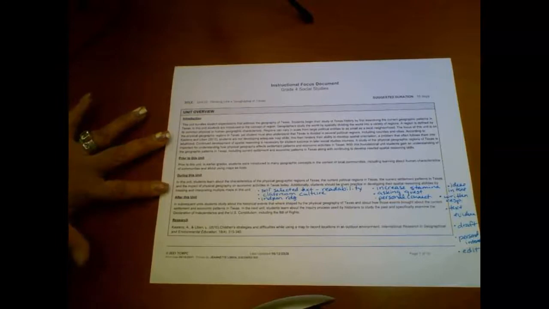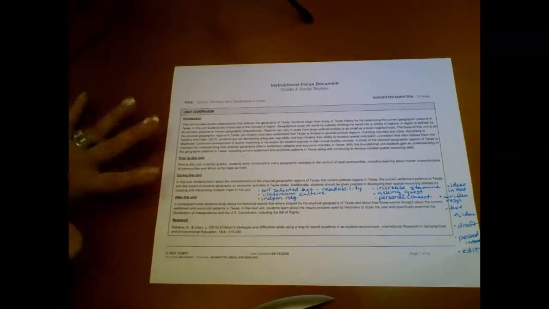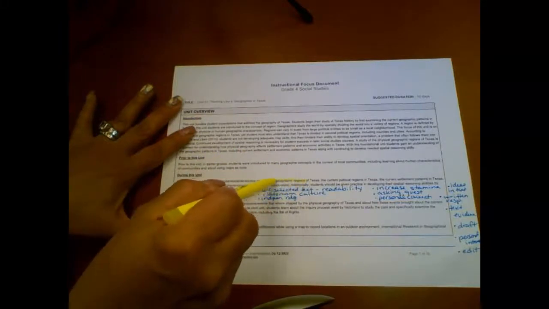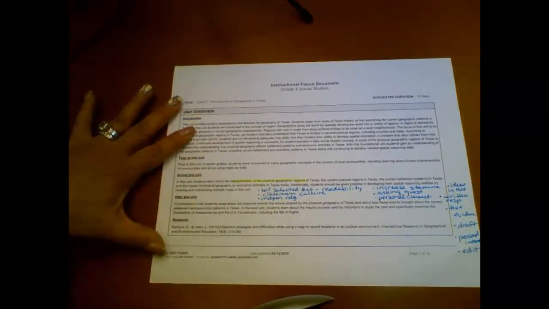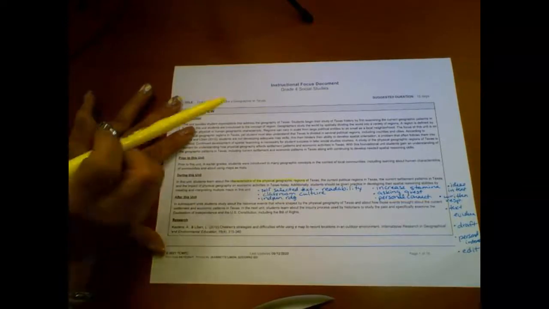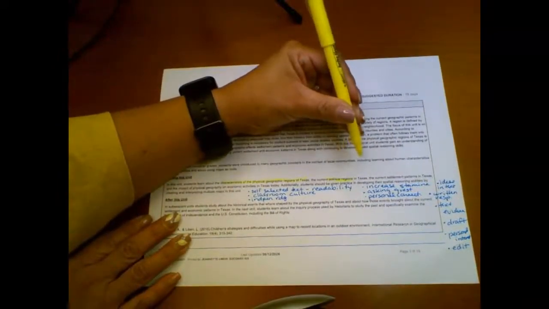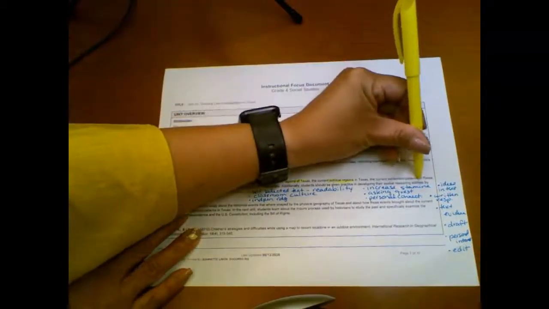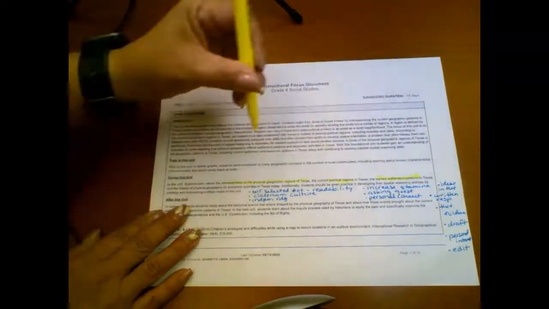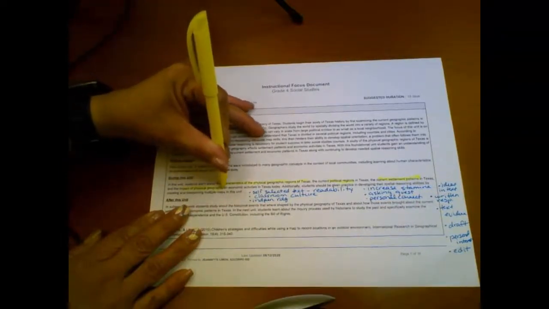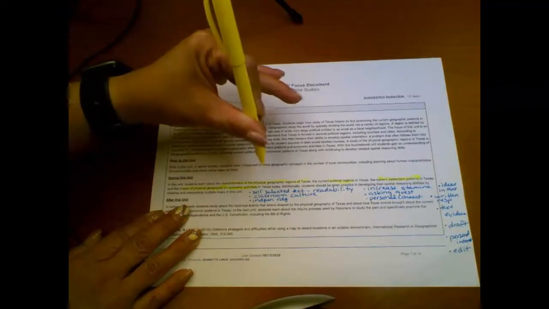And then during this unit, they'll learn about the characteristics of physical geography, the geographic regions, and then, of course, of Texas, political regions, and current settlement patterns, impact of geography on economic activities.